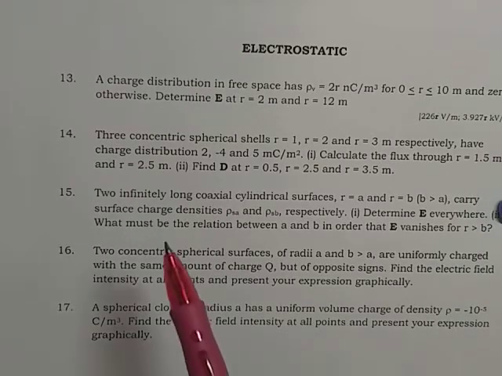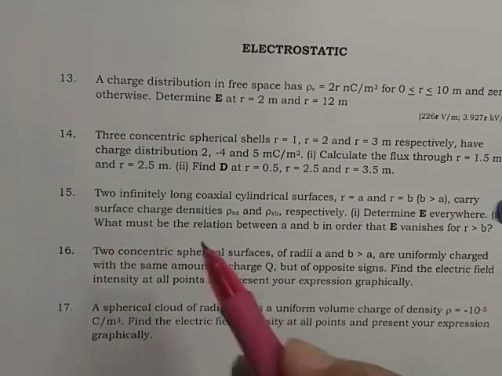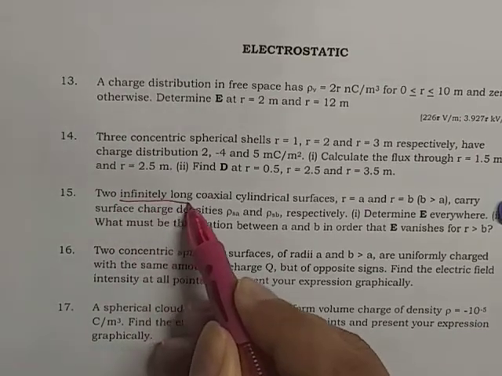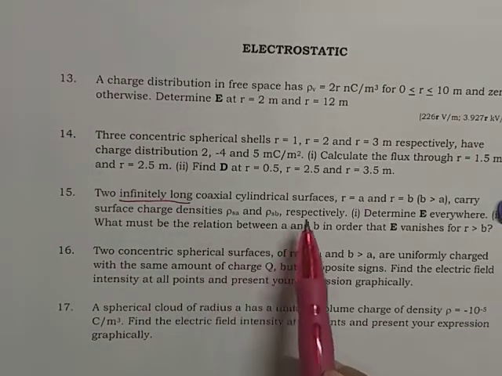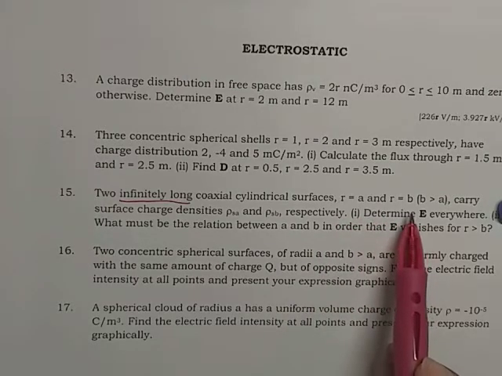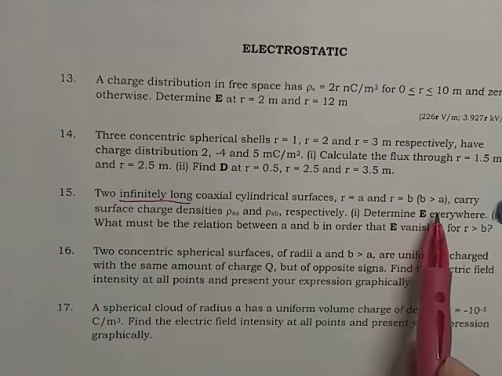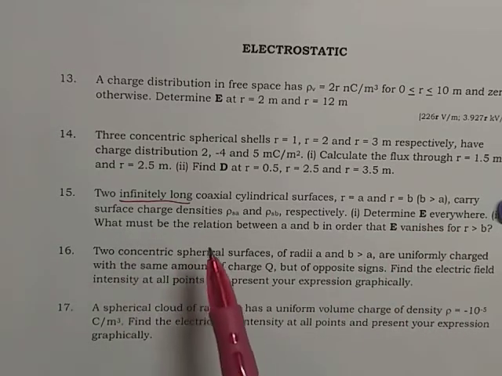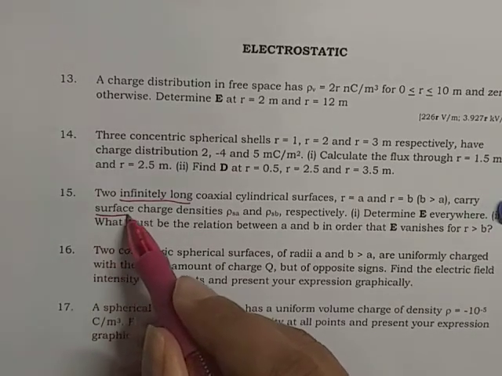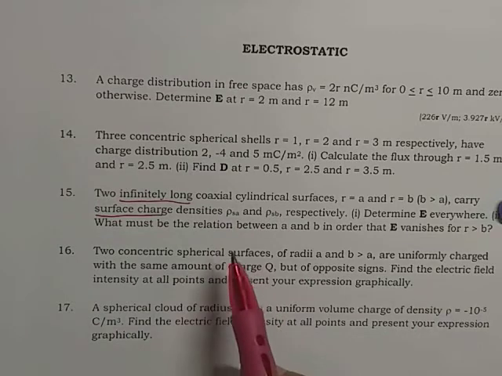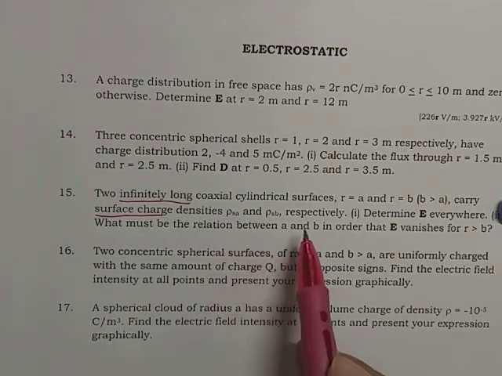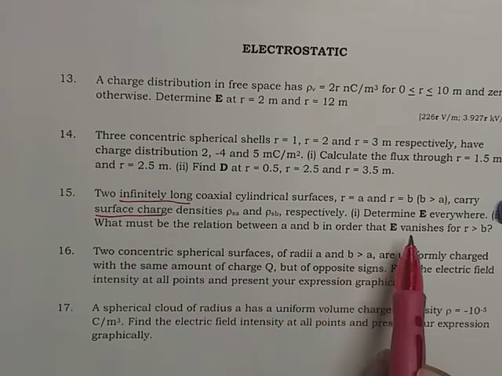The question states that two infinitely long, so I'm going to underline the words infinitely long, coaxial cylinder surfaces r equal to a and r equal to b, where b is much greater than a, carry surface charge density. So we are dealing with surface charge denoted as rho subscript s a and rho subscript s b respectively. Determine E everywhere.